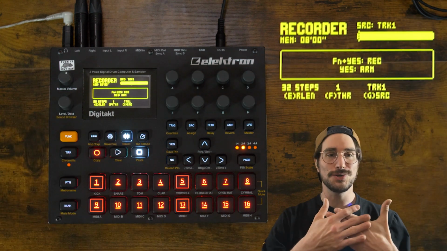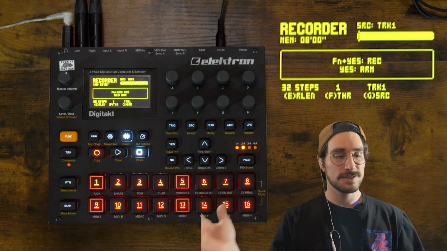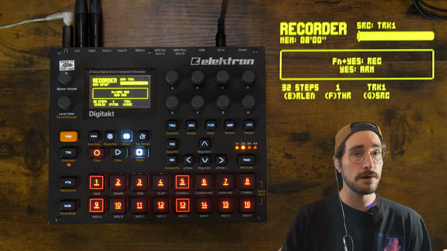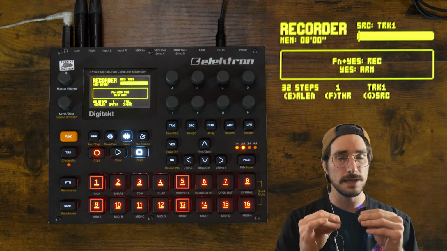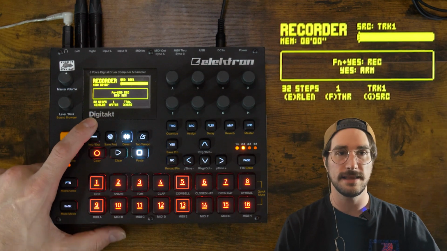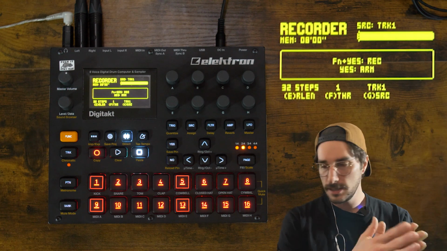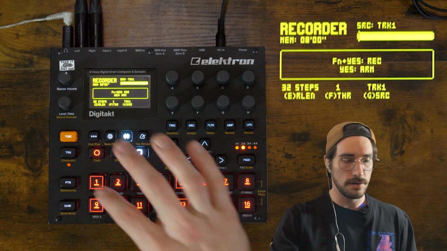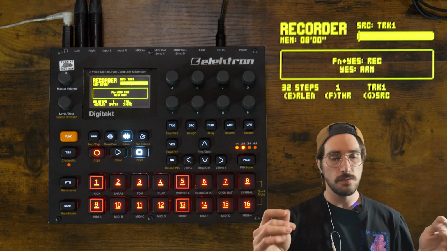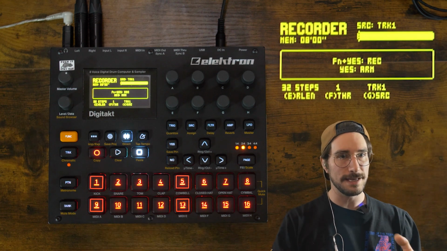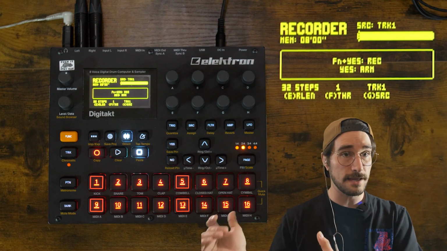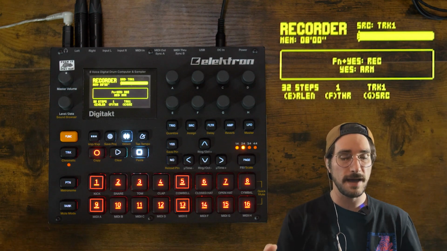So now let's get into the resampling, okay? So resampling has been possible on the Digitakt for quite some time, but with the 1.5 update, it's just incredibly much more powerful because you can get these exact loops in there. And so you're not worried about trimming things down or very quickly hitting arm and record, blah, blah, blah. And where this is incredibly powerful is when you apply it to resampling something like this and then slicing it later, because you can get perfect, quick, fast slices.